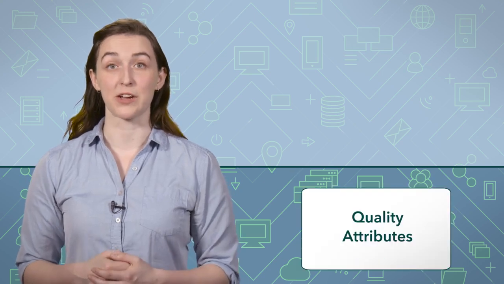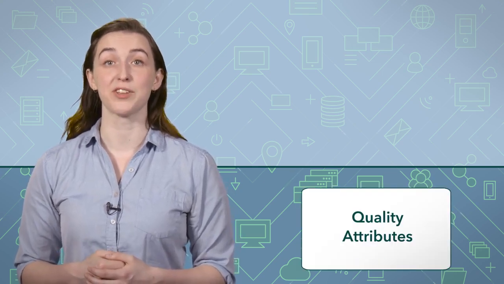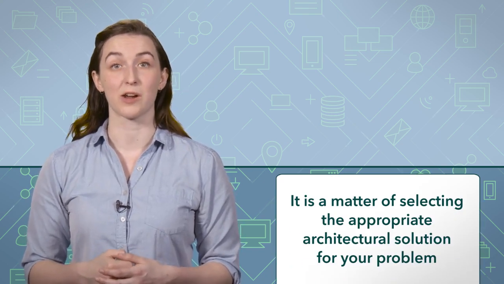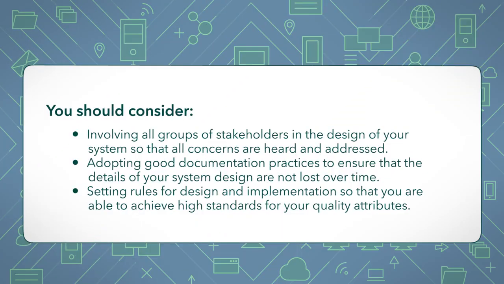There are many factors that play a role in determining the quality of your system architecture. A system's quality attributes help you to measure and gauge how well designed your software is, and guide you in your design decision-making. Remember that architecture is not good or bad, it is a matter of selecting the appropriate architectural solution for your problem. You should consider involving all groups of stakeholders in the design of your system so that all concerns are heard and addressed.